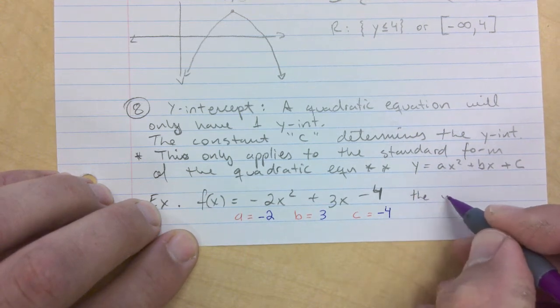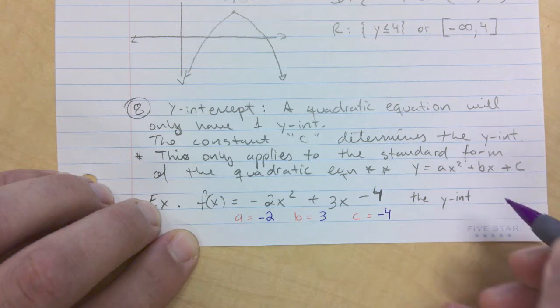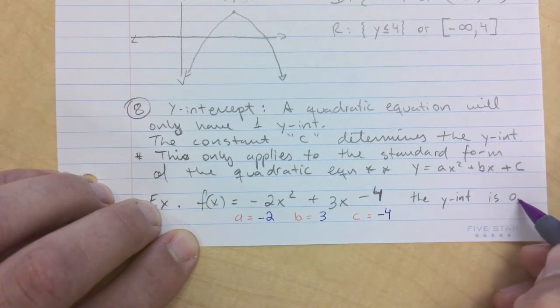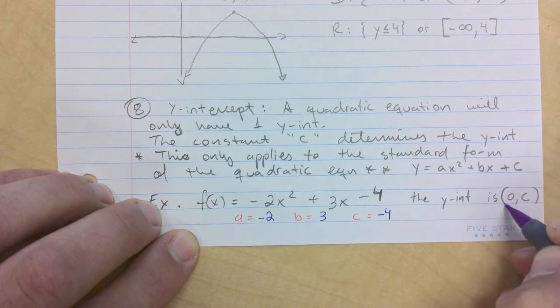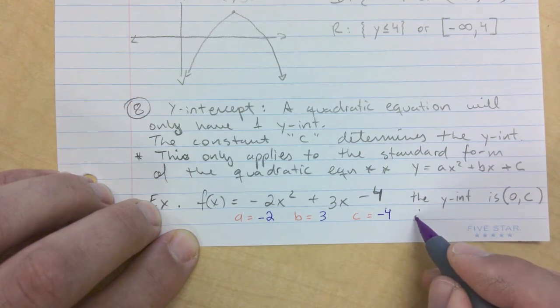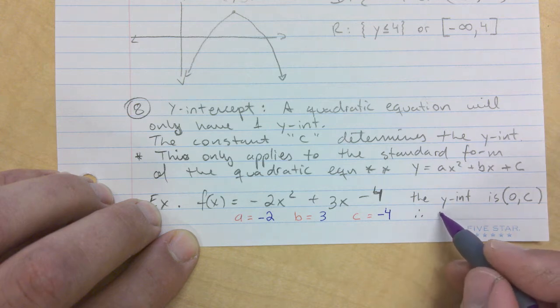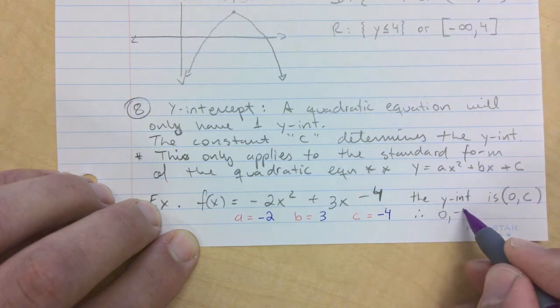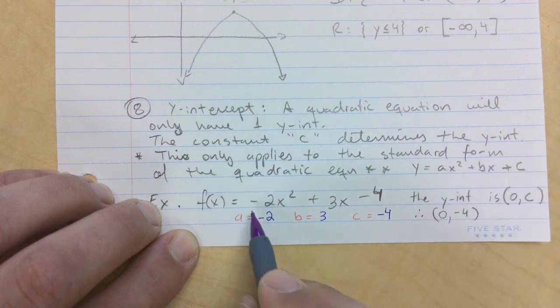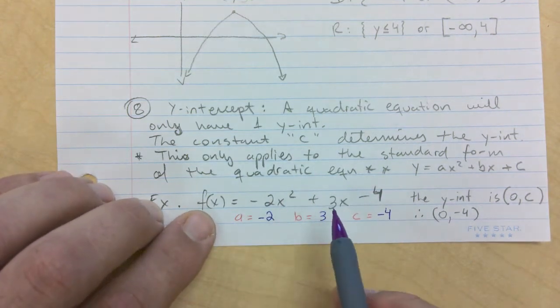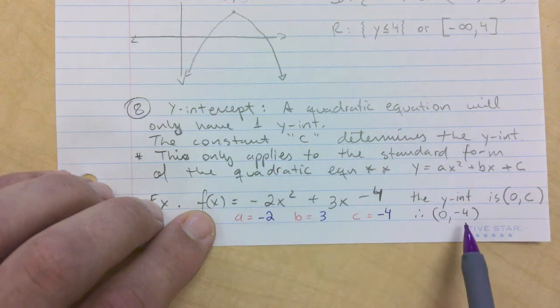The y-intercept is 0, c. Therefore, this little triangle with 3 dots is called therefore. It's 0, negative 4. For this particular equation, the graph that would result, if you entered this, would give you a y-intercept of that.